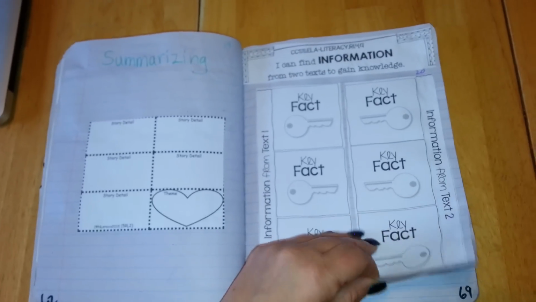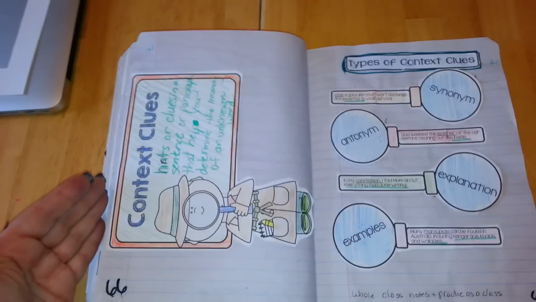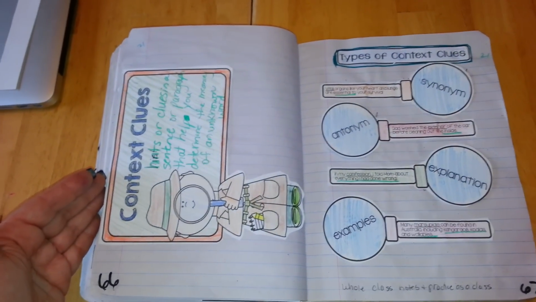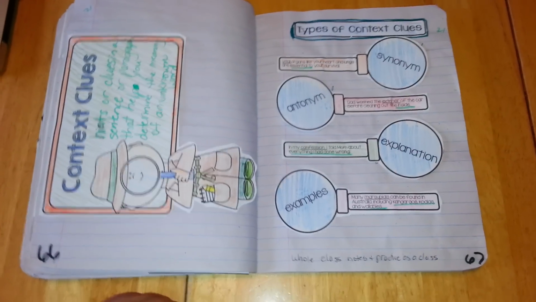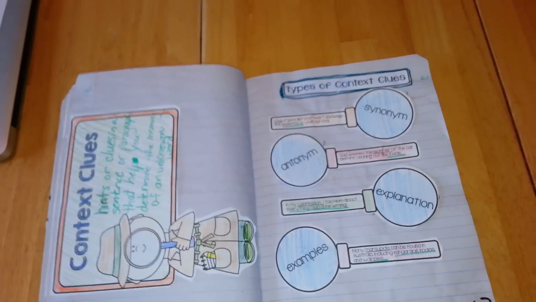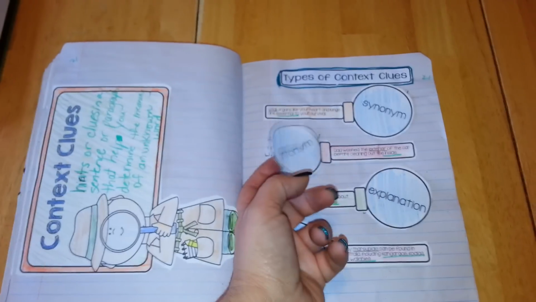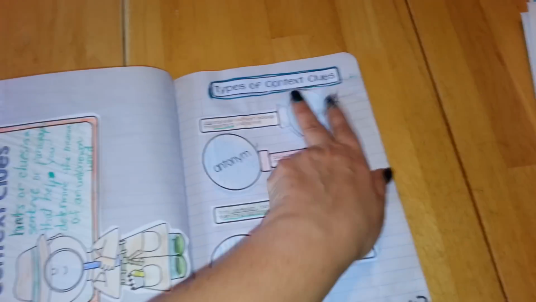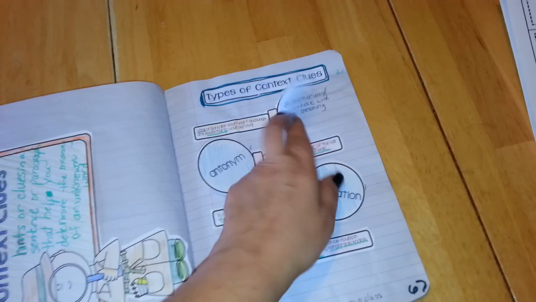Another one is pages 67 to 68. For example, context clues. On the PARCC and our weekly assessments, I think it's important for students to understand the types of context clues. All right, here's the type, and here's an example. Underneath, it tells them what to do, what this means.